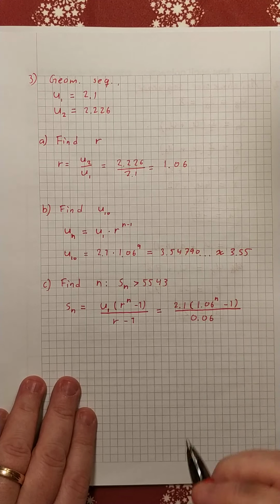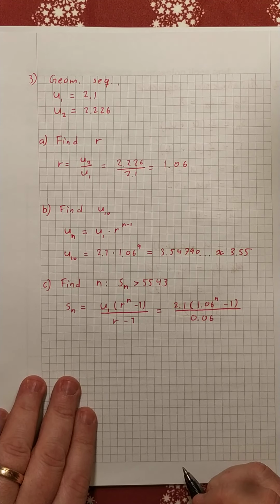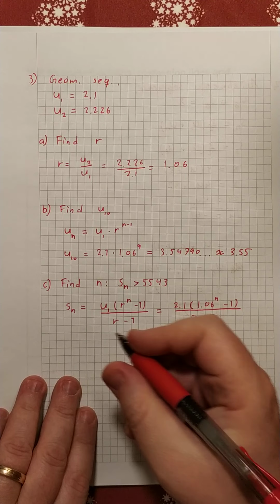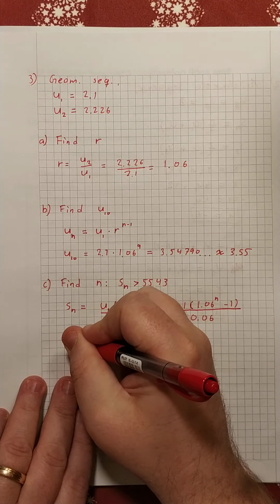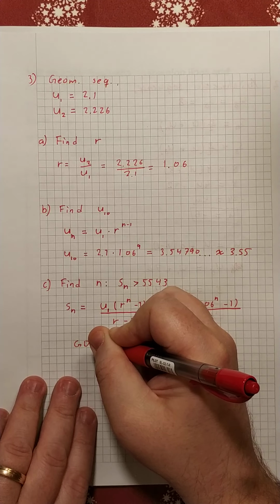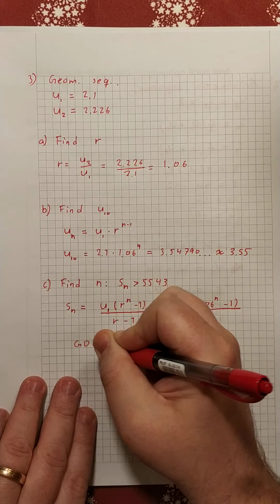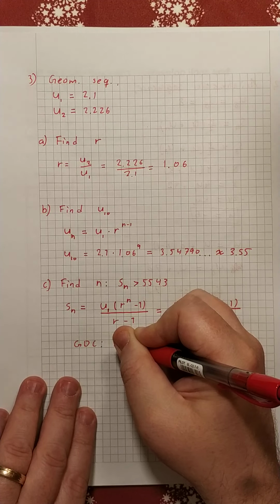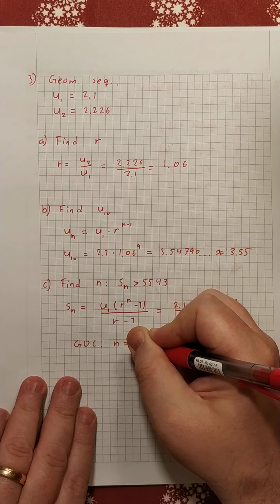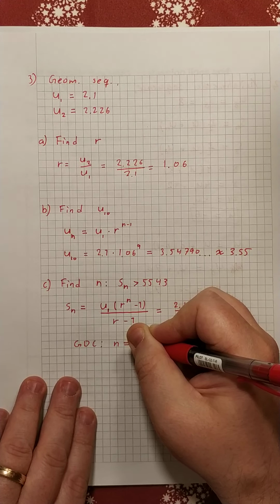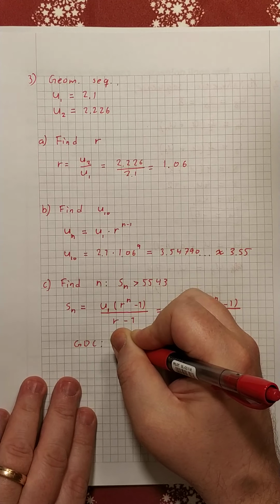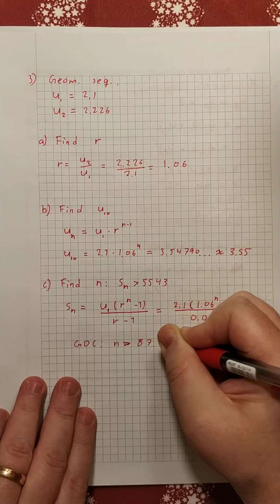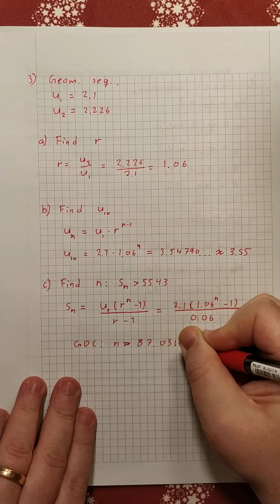However, it should also be possible to solve it analytically. For this question, it would have been enough to use this and then use the GDC, graphic calculator, which would give us that n should be larger than 87.0316 and so on.